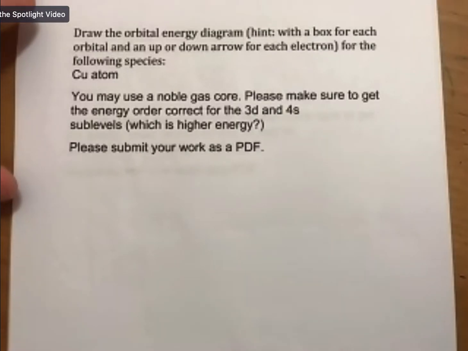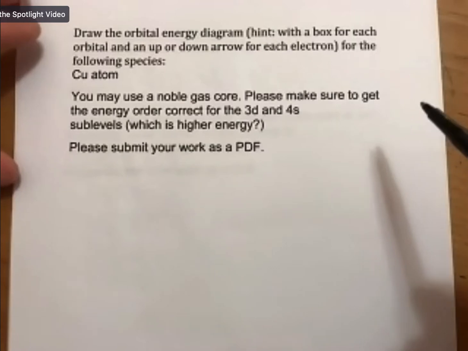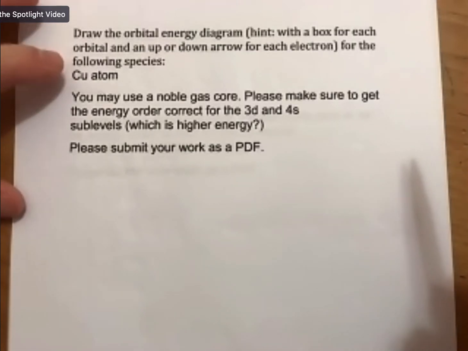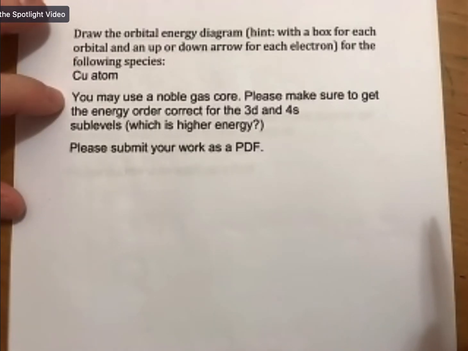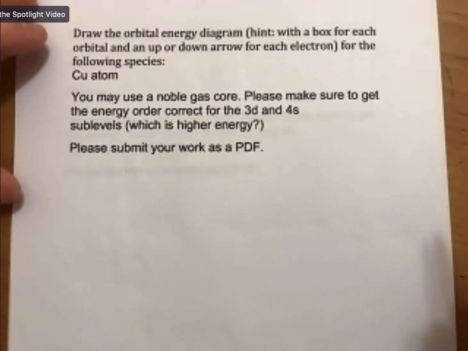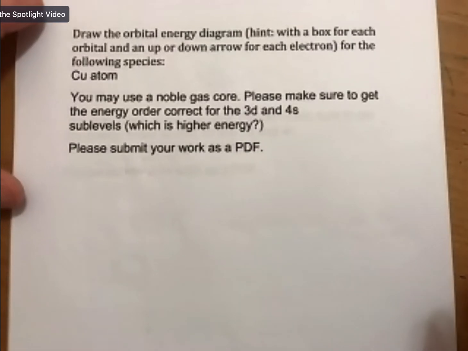Question: draw the orbital energy diagram for the following species, copper atom. You may use a noble gas core. Please make sure to get the energy order correct for the 3d and 4s sublevels. Which is higher energy? All right, now is the time that we get to talk about this.